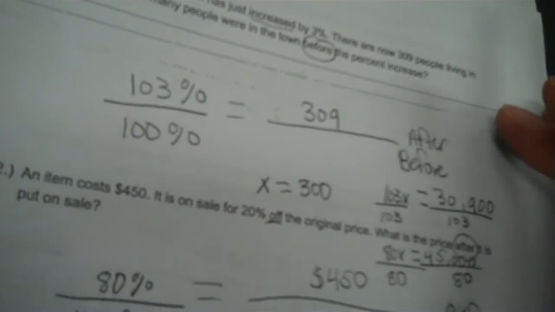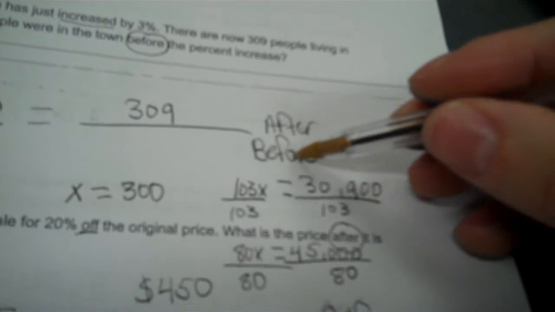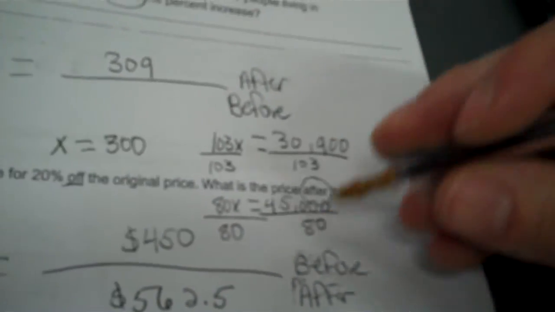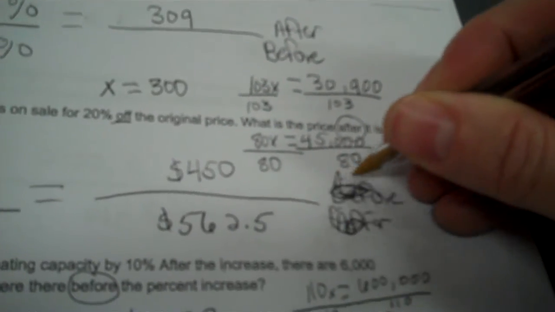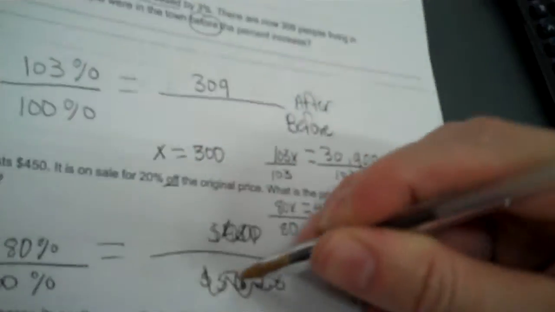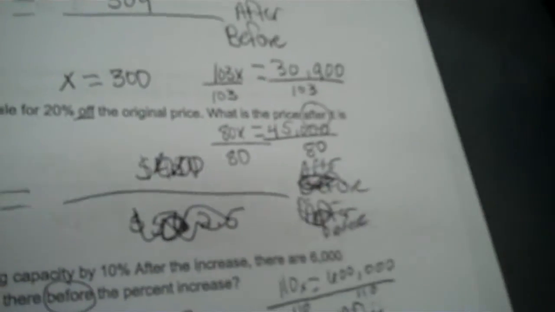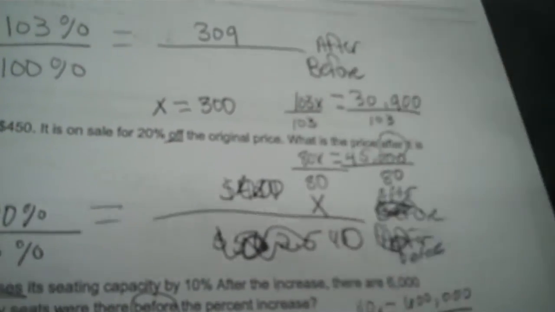Now this one here, again, we're only fixing the one. Number one's correct. Number two, don't flip them. It always goes after before. I'm going to repeat that. Always after and before. The percent that's not 100% is your after, and this is your before. So we're going to take those out. It says, what's the price after? So I don't have the top. The 450 goes on the bottom. That's your before. So again, make that change. It's always after before.